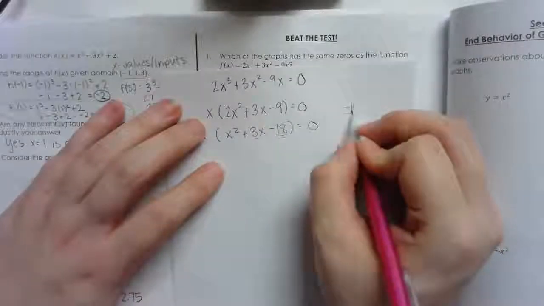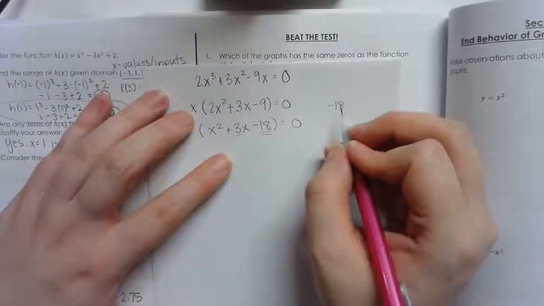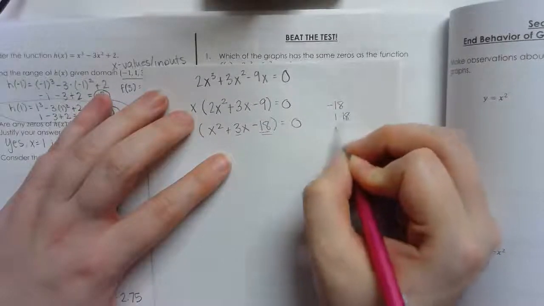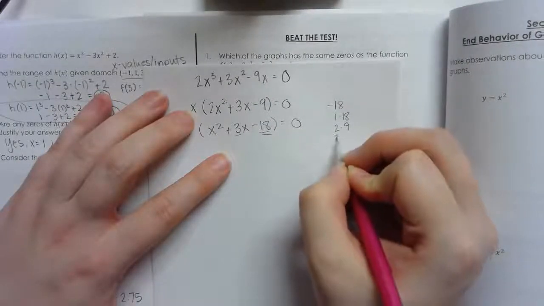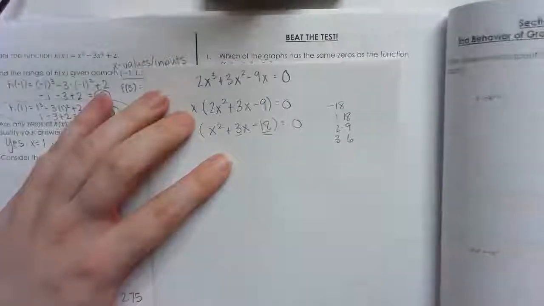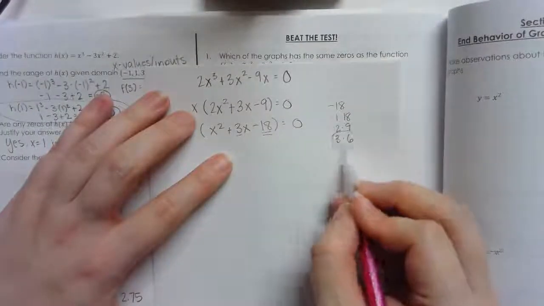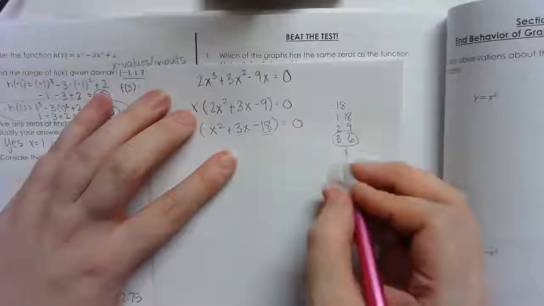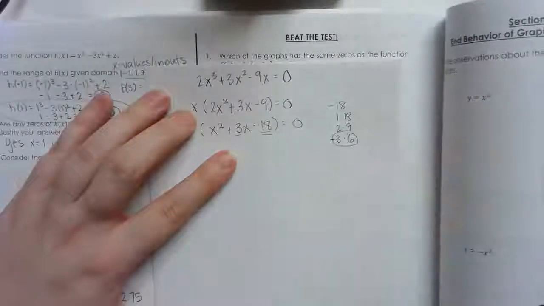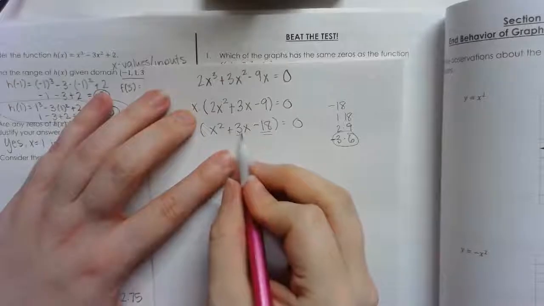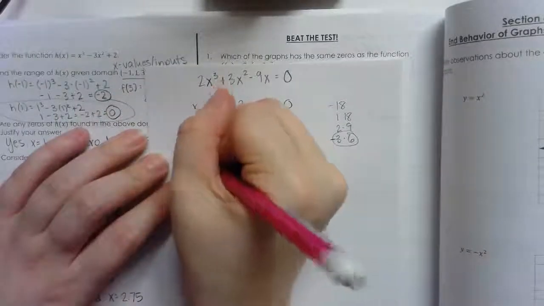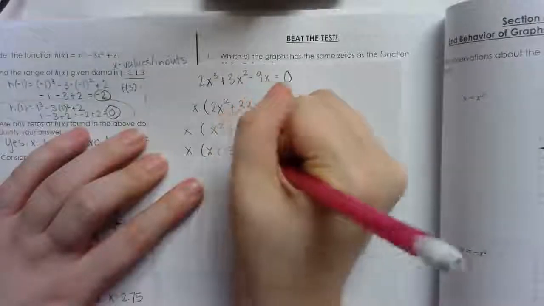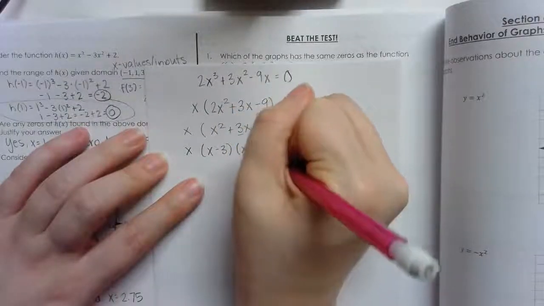So negative 18 will break down, let's just ignore the negative for a second, into 1 and 18, 2 and 9, 3 and 6. Okay, this 3 and 6, if I'm going to get negative and I want to be a positive 3, would work. I would put the negative on the 3 so that I would have a positive 3. Then I can factor into x minus 3 times x plus 6.